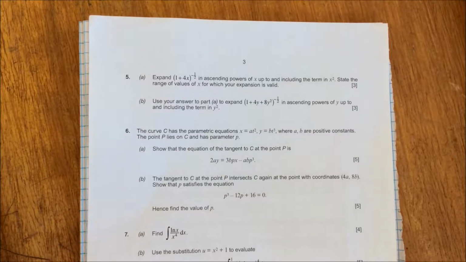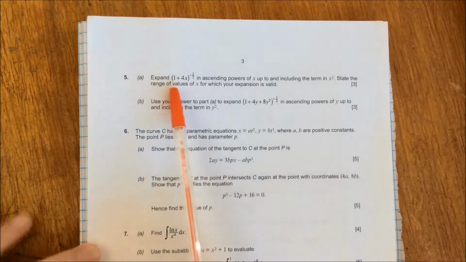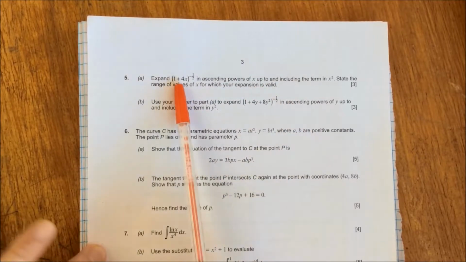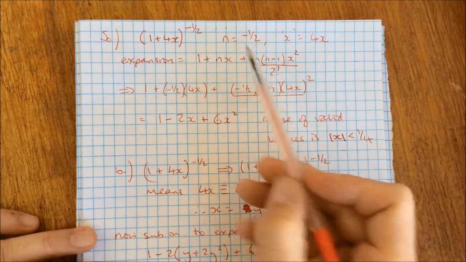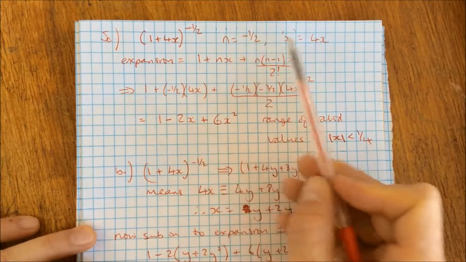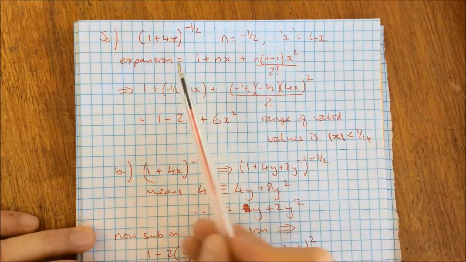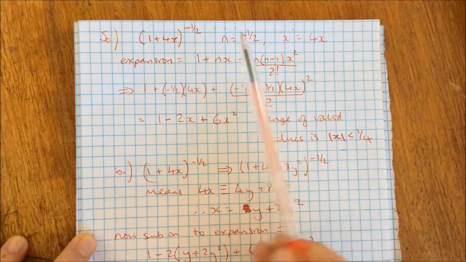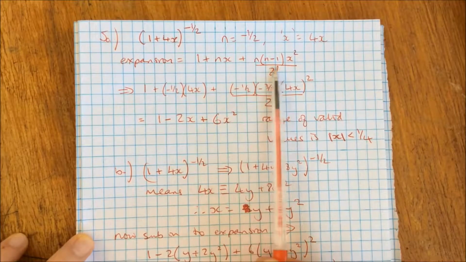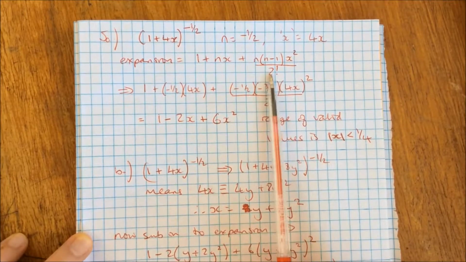2017 C4 paper, question 5, part A. It's a pretty standard binomial expansion. These are just fun, let's be honest, so let's have a quick look at it. Our n value is minus 1/2, our x value is 4x. They only want it up to x squared, so we're just going to put those into 1 plus nx plus n(n minus 1)x squared all over 2 factorial.